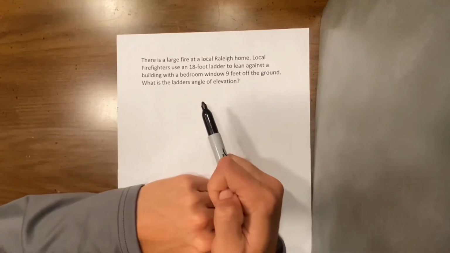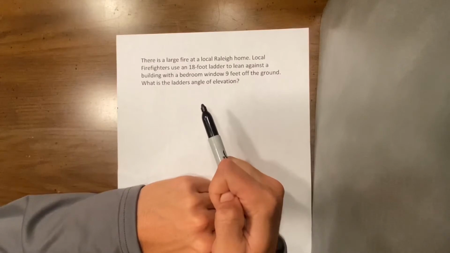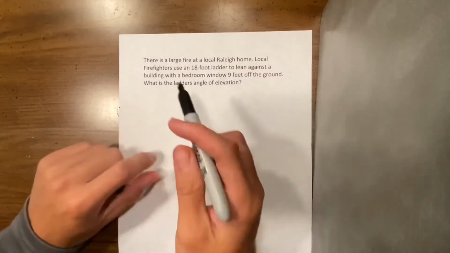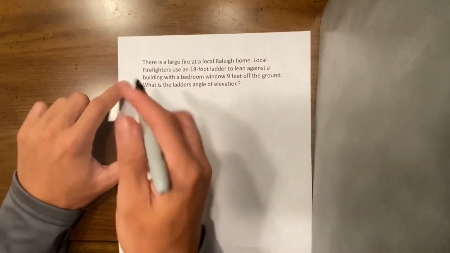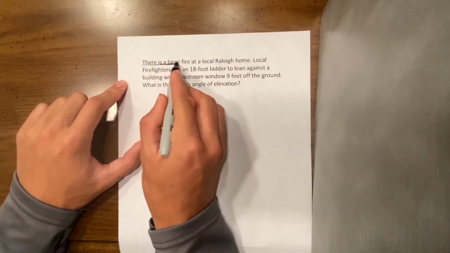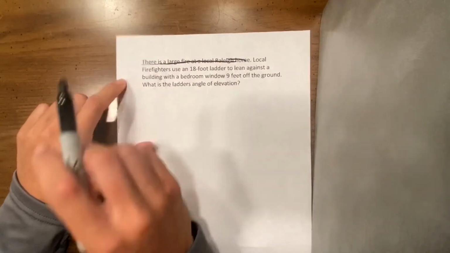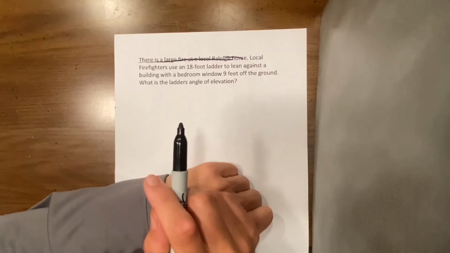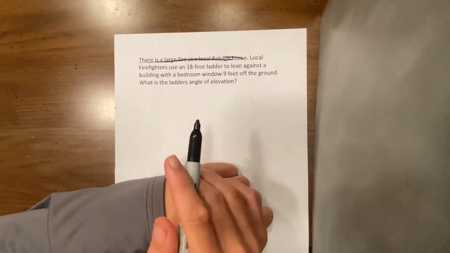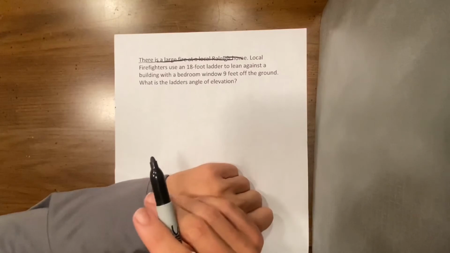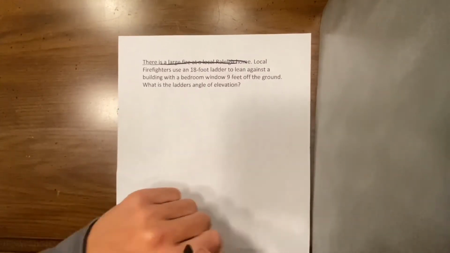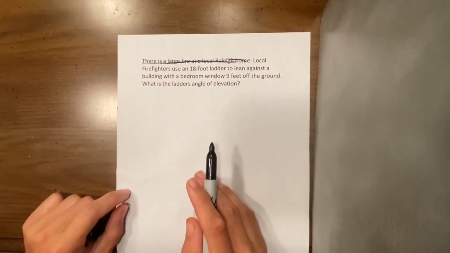The first thing we can think about when completing this problem is any information that we can just get rid of that's considered not important. The first thing that we can get rid of here is the beginning, that there's a large fire at a local Raleigh home. It doesn't really give us any information about the problem, so we can go ahead and get rid of that. The next thing we can think of is any important information. So we're seeing that there's a firefighter using an 18-foot ladder leaning up against a building, so we know that it deals with a 90-degree angle at the bottom because there's a building, and that the window that it's leaned up against is 9 feet off the ground.